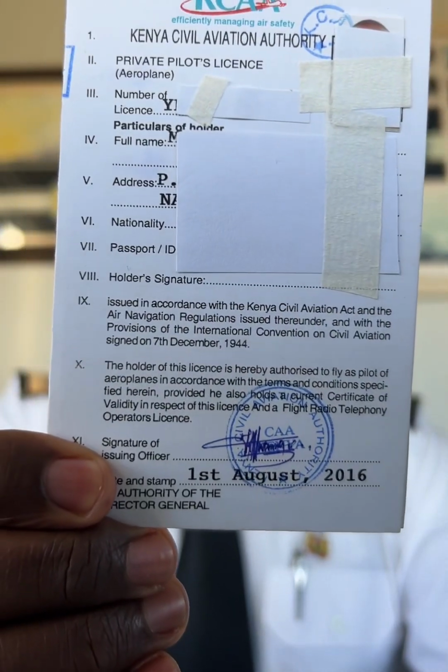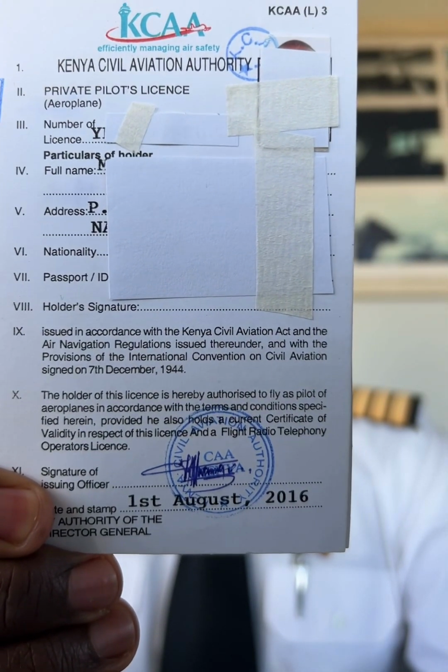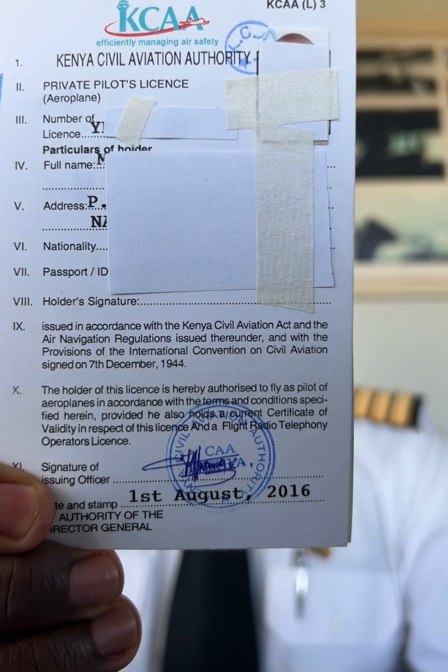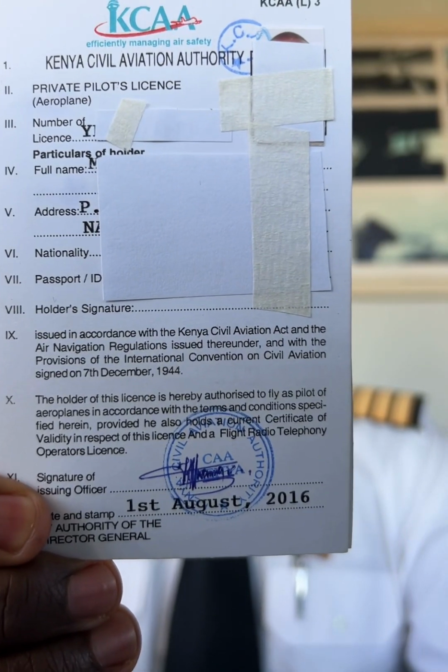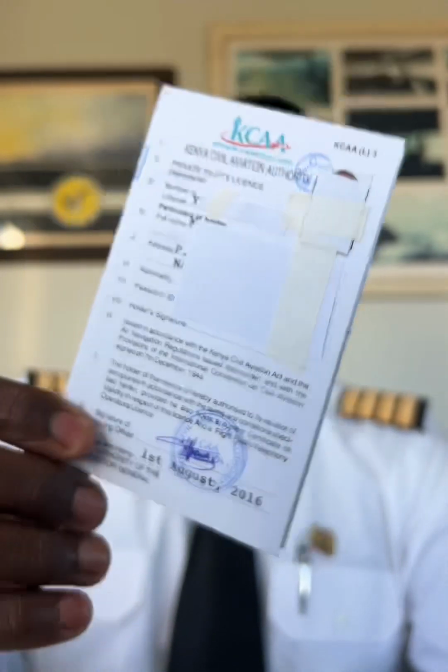After you fly for 40 hours, or rather minimum of 40 hours, you will obtain a private pilot's license that would look like that. This time the number will be YK, your specific number, and the suffix changes to PL, meaning a private pilot's license.